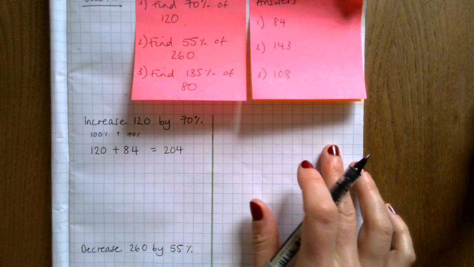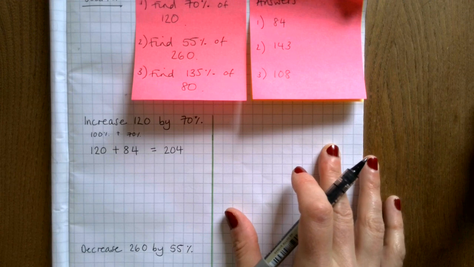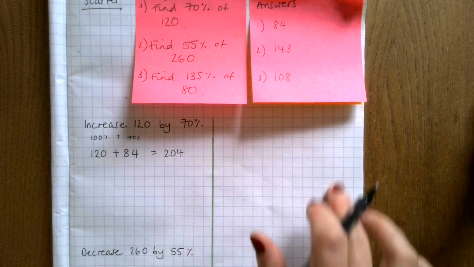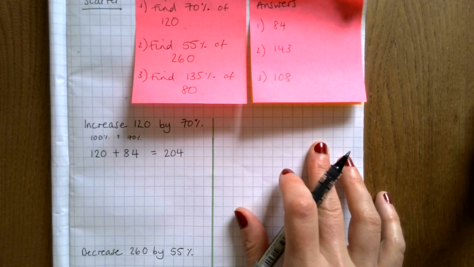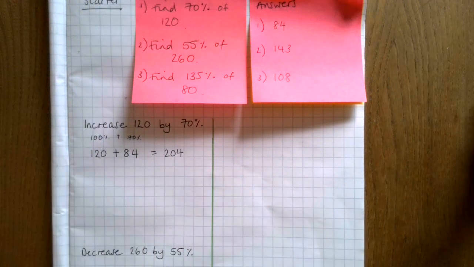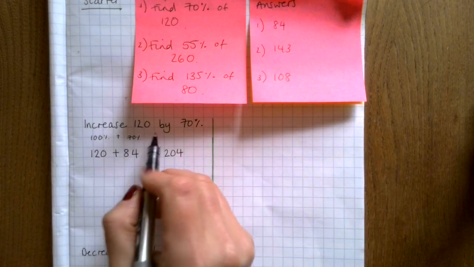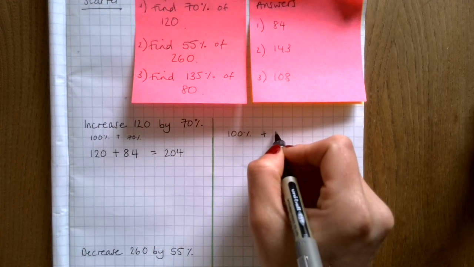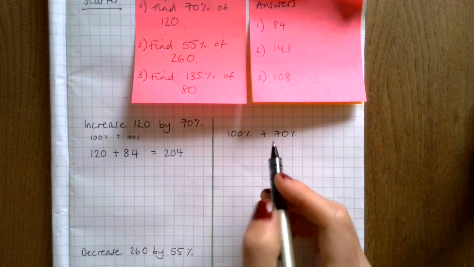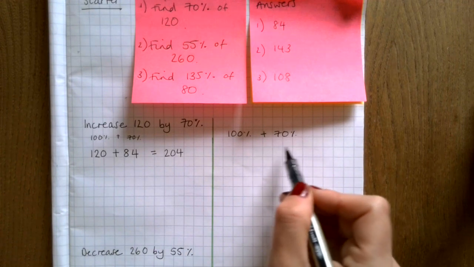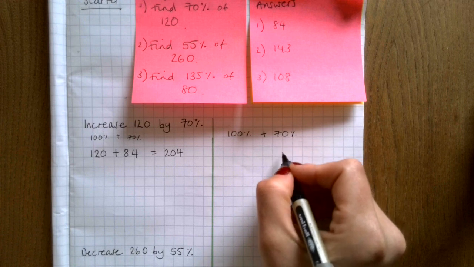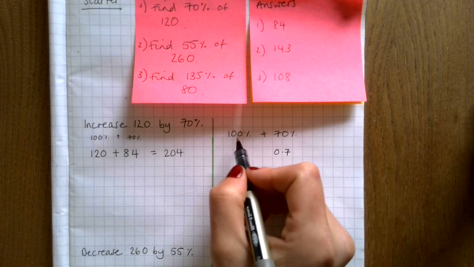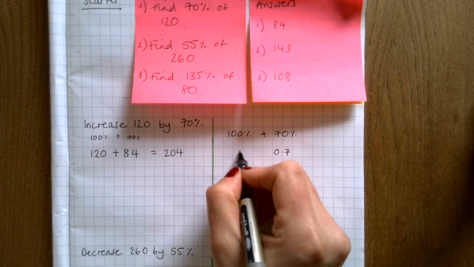Now, if we were going to do it with a calculator over here, we're going to use a multiplier. Multipliers are how Mr. Thomas explained finding a percentage with a calculator. We're just going to adapt it ever so slightly. We still want to increase our original 100% by 70%. When you found 70% using a multiplier, 70% as a decimal is 0.7, and 100% is always just 1.